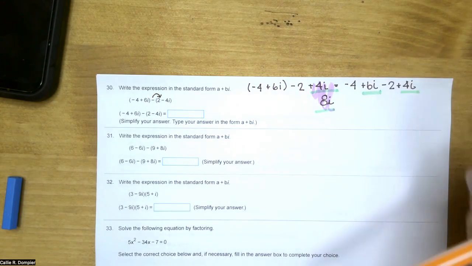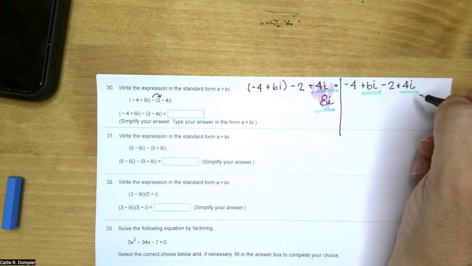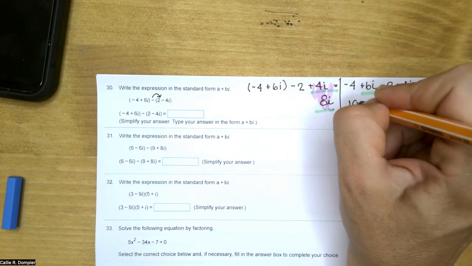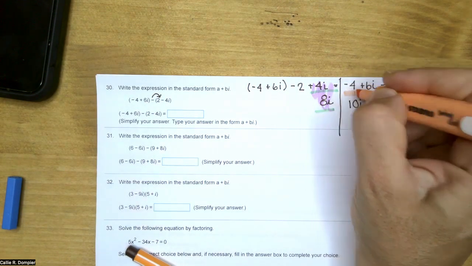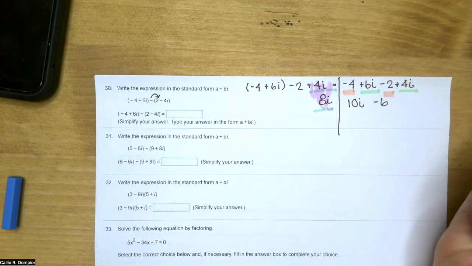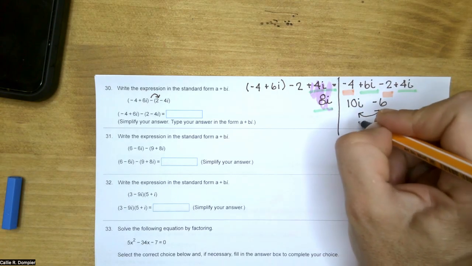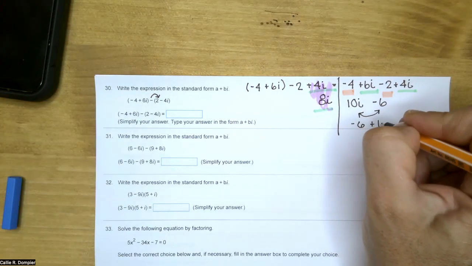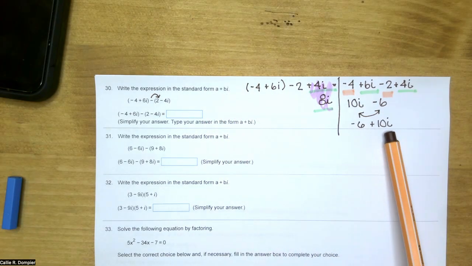4i and 6i. 4 and 6 become 10i. I don't know why I did the i's first because you're always supposed to put them in the back, but maybe to just remind you. And then we've got a negative 4 and a negative 2. So that becomes a negative 6 as your whole number. So I'm going to switch them places. Negative 6 plus 10i is in standard form, a plus bi. The i should always be at the end. Good? Okay.